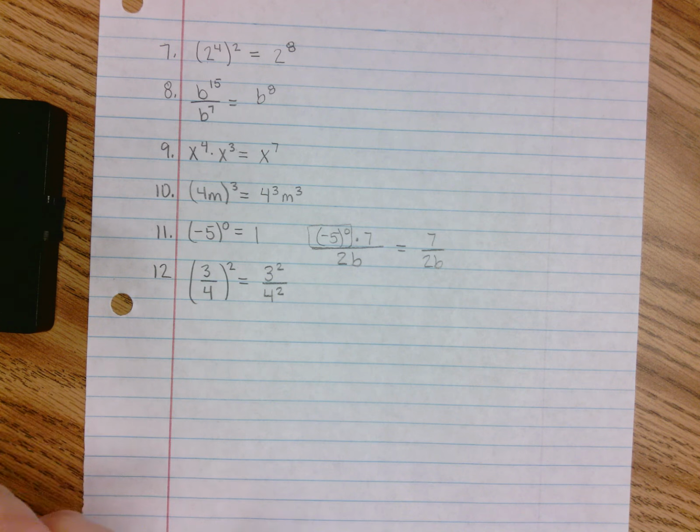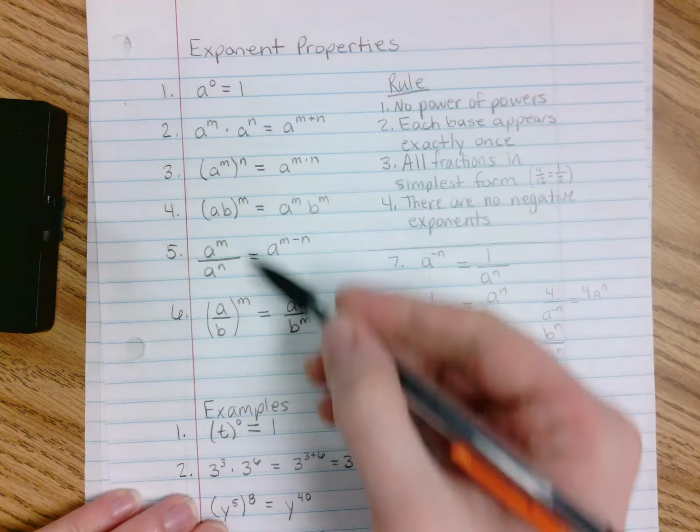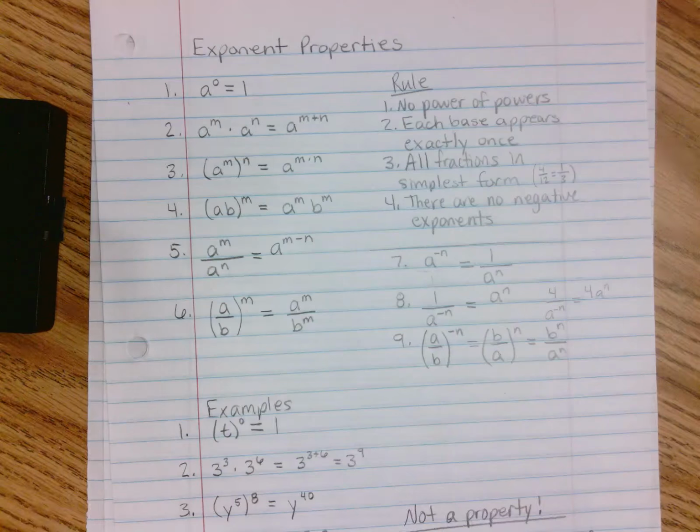These examples just show how each property works on its own. It is possible to use more than one property within a problem to simplify. So just look back at your properties that you've listed from the start and take it one step at a time, applying one property and then moving on to the next one.